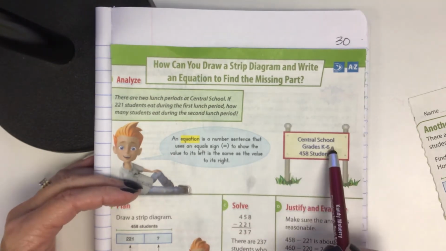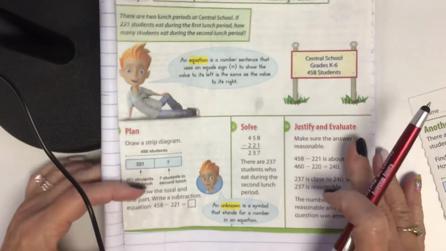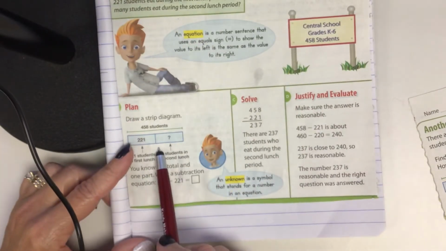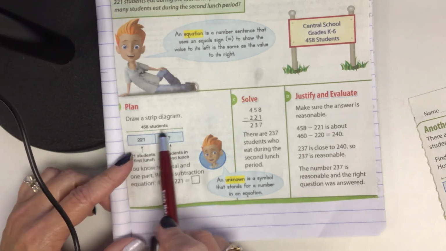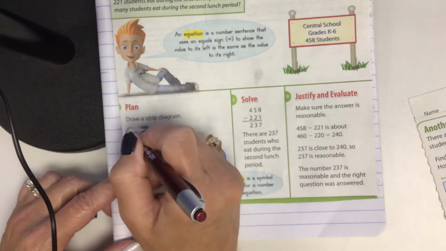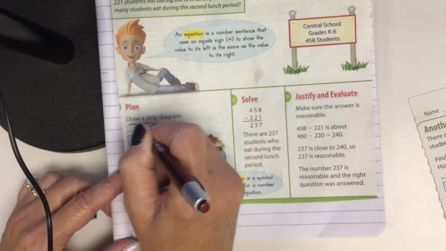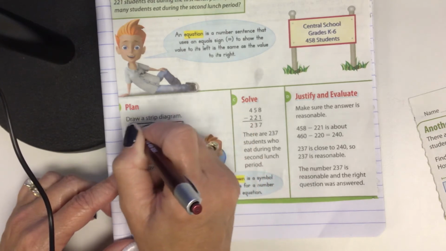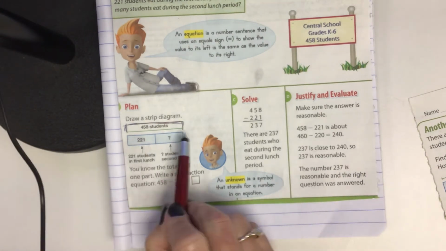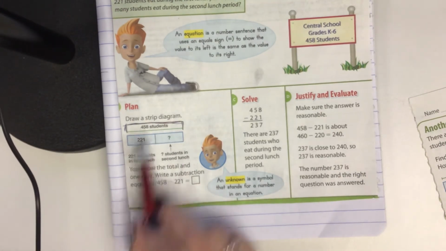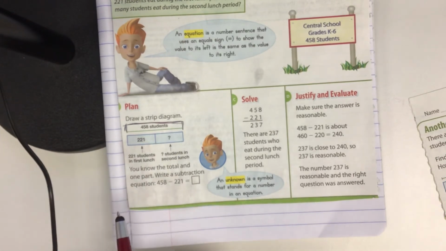And we see here that Central School has 458 students. So we're going to use our strip diagram to help us figure out the missing part. Draw a strip diagram, which means the total is 458 students, and sometimes we fill this in as a complete bar, and that's okay. Either way you see it, it means the same thing, okay? 458 students, and these two equal the 458. The first lunch has 221. How can we figure out how many are in the second lunch?